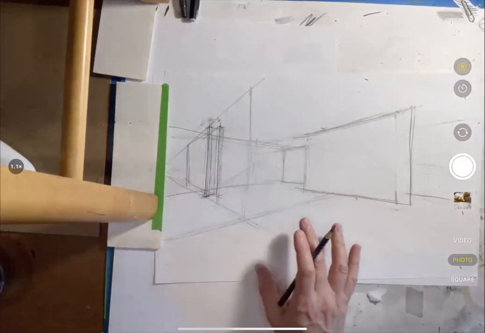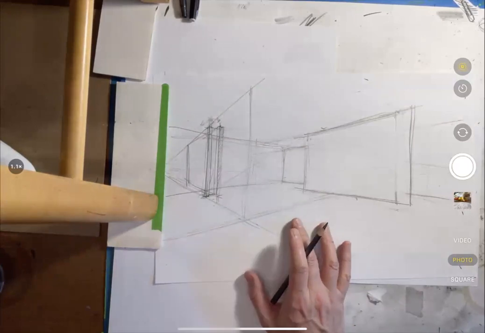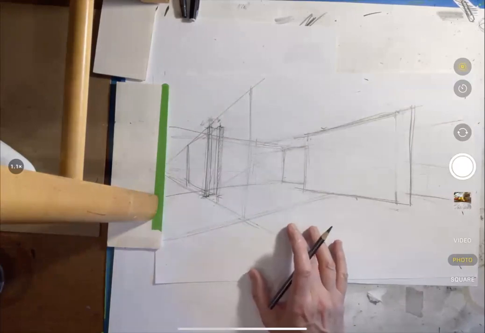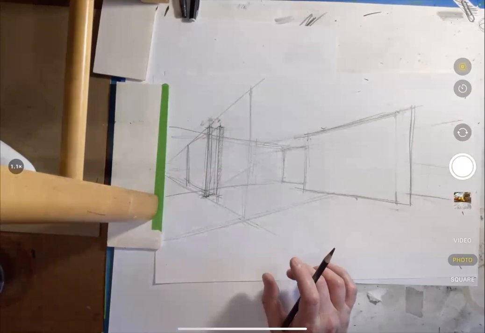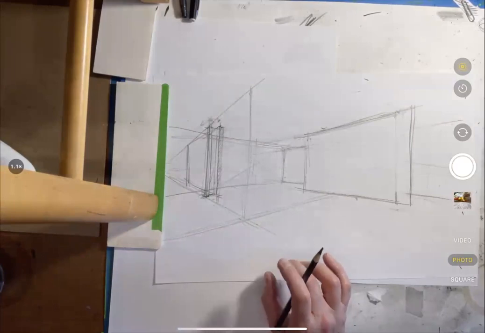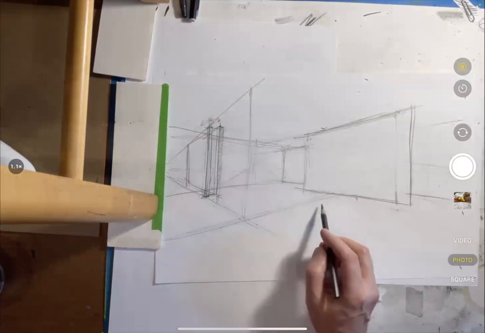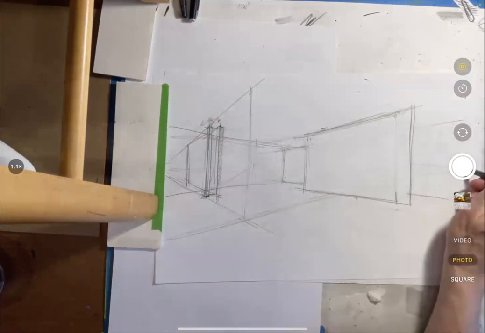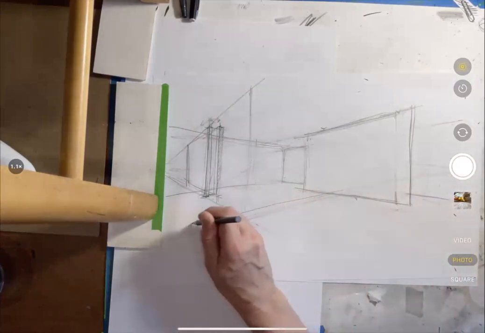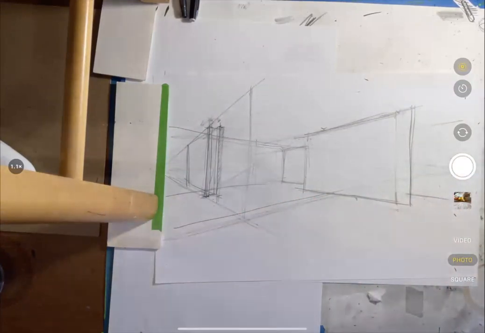In terms of the objectives of this drawing, one of the things I want you to be able to do is look at this picture and reproduce the general linear perspective of the picture, which would be reproducing the position of the person that took the photograph. So that's eye level and position in the interior. If you don't have all your angles 100%, well, that's not the worst thing.